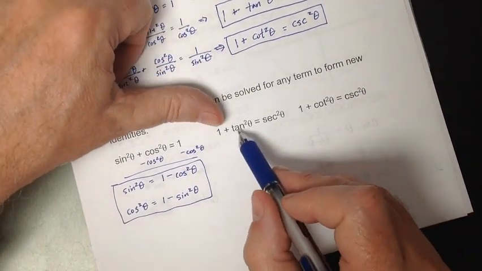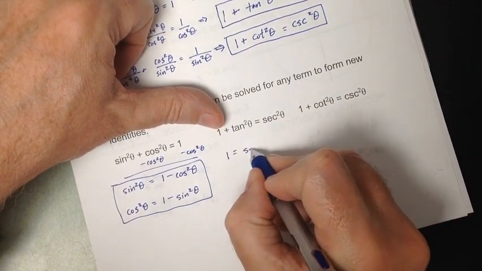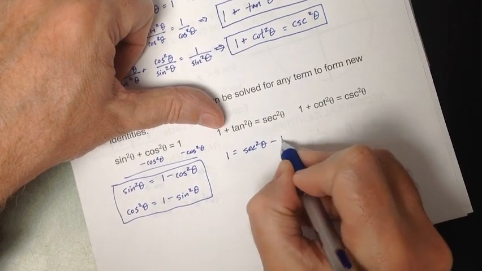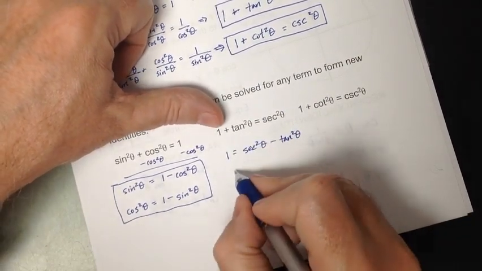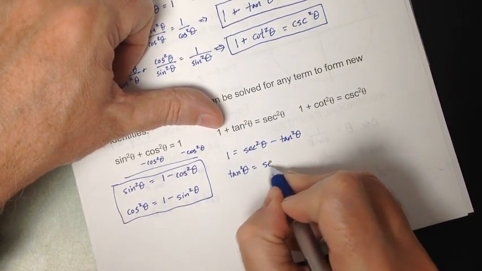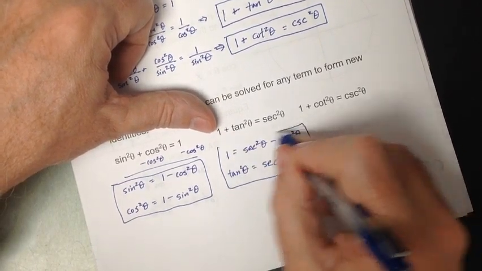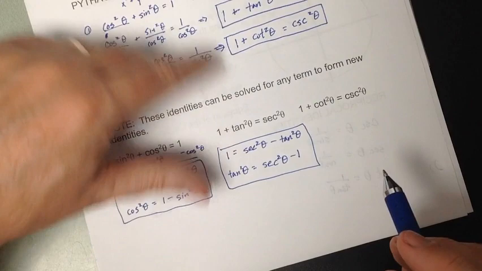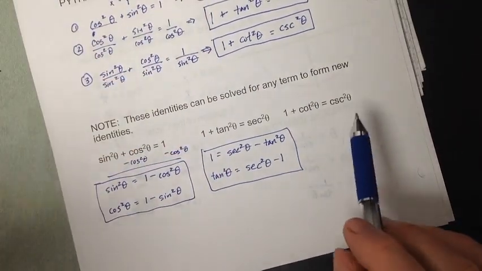Same thing here. I could subtract the tangent squared, and I could say 1 is equal to secant squared minus tan squared. Or I could subtract the 1 and say tan squared equals secant squared theta minus 1. So there's 2 more there, just variations of Pythagorean identity number 2.